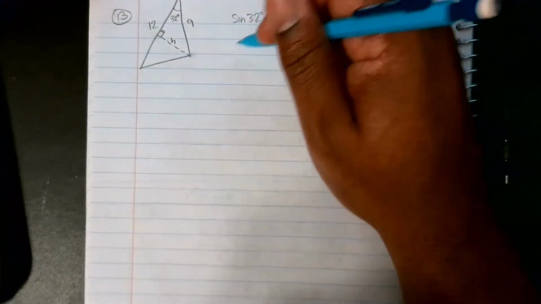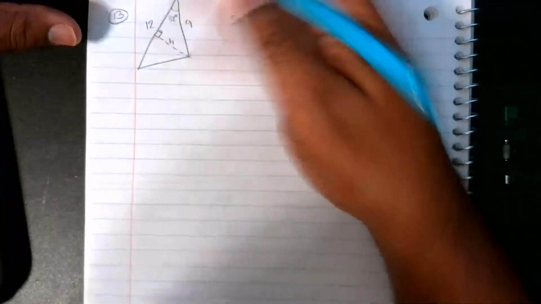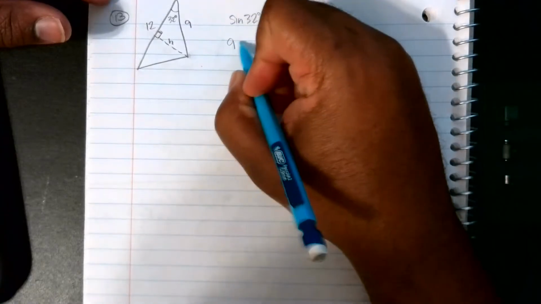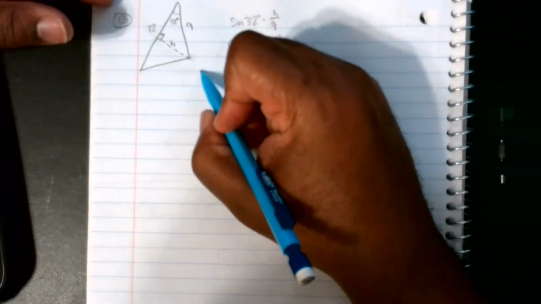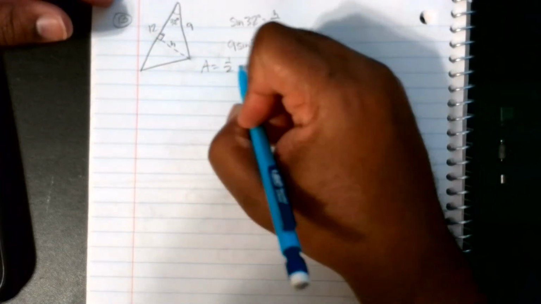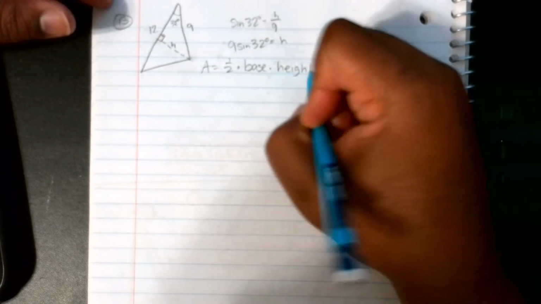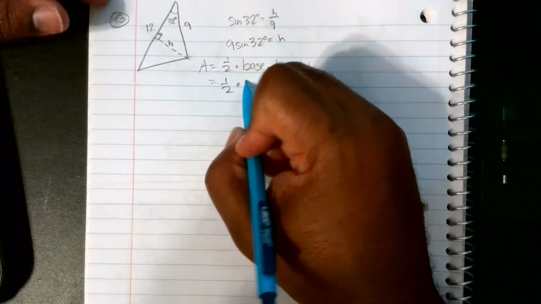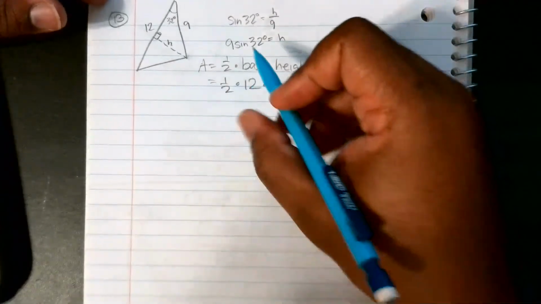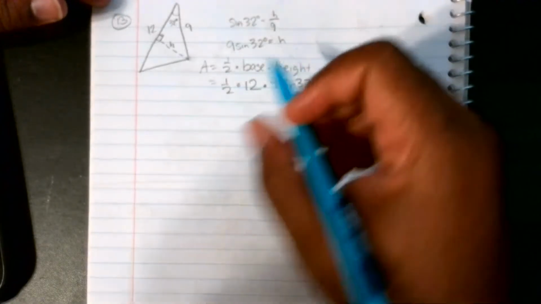So 9 sine of 32 degrees is equal to my height. So area of a triangle equals 1/2 times base times height. In this case, the base is 12, and the height is 9 sine of 32 degrees.